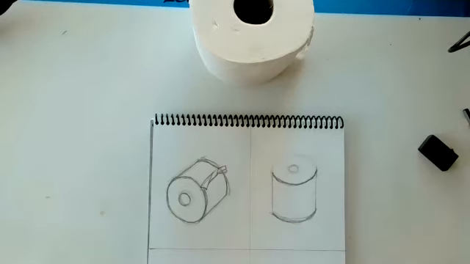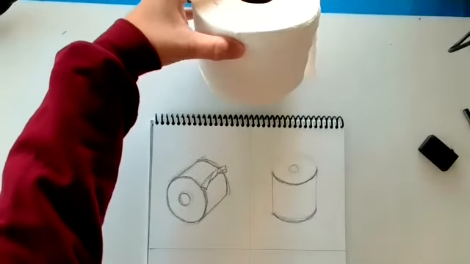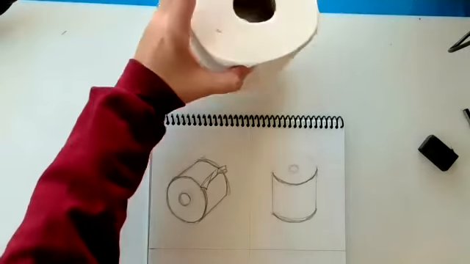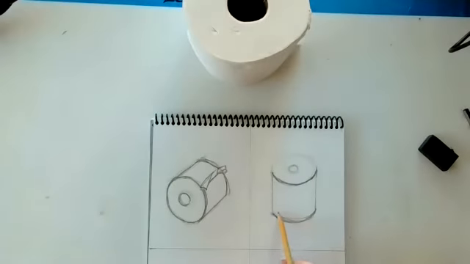Now it looks a little weird to me. I feel like I drew it too tall. For where it is here, I think I drew it too tall. So what I'm going to go ahead and do is fix it. Instead of being satisfied, I'm going to go in and fix it.